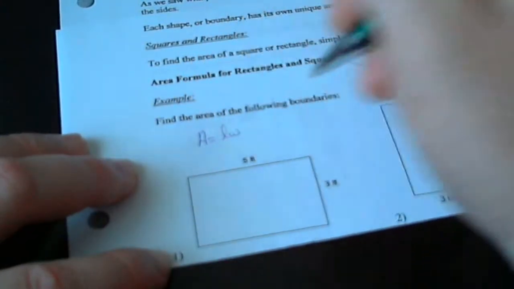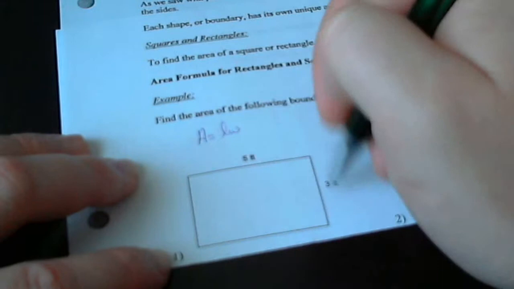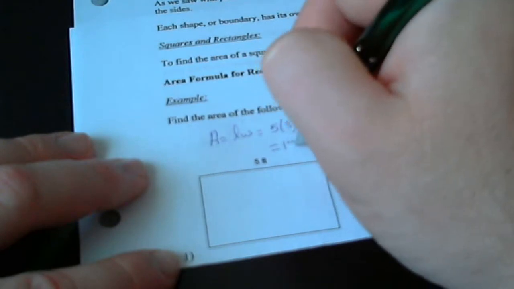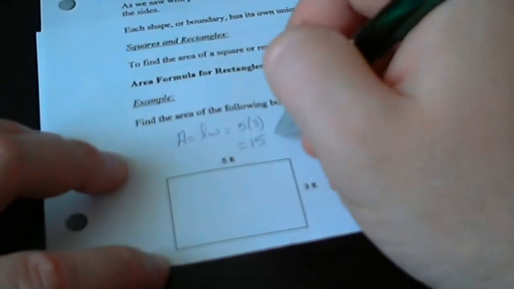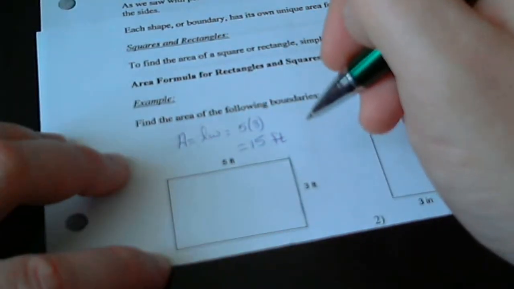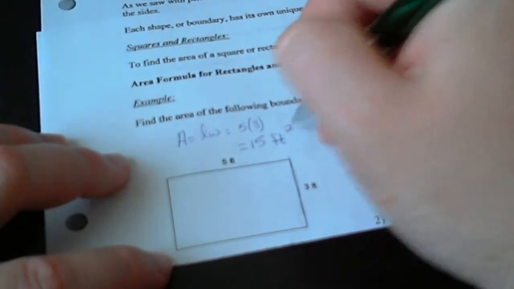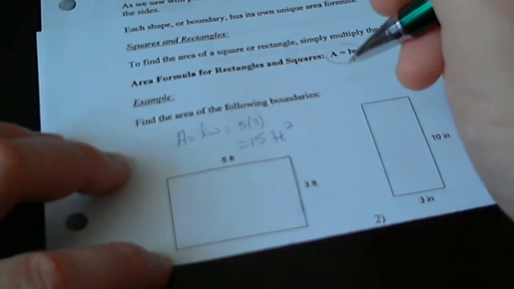So area being equal to length times width, the length here would be 5, and we'll call the width 3. So this is equal to 5 times 3, and that's an easy 15. Now, here comes our label. We're in feet, but notice that we're in feet in 2 dimensions. Area, 2 dimensions. So we need a little 2 as an exponent: 15 feet squared.